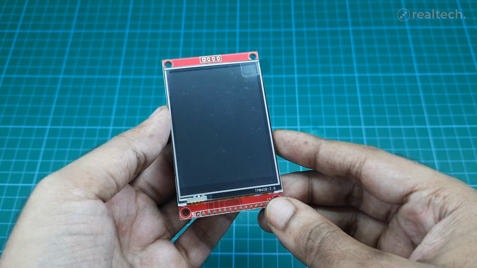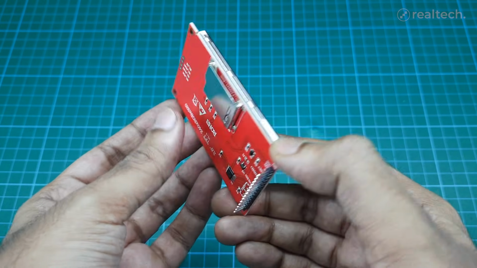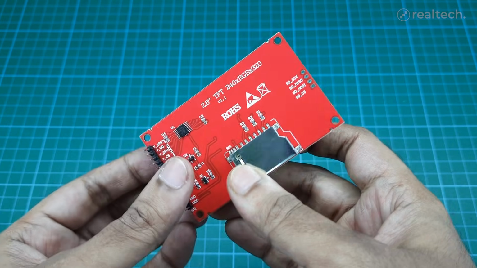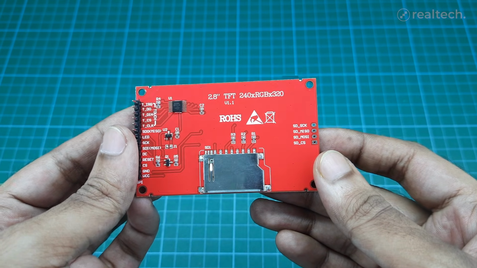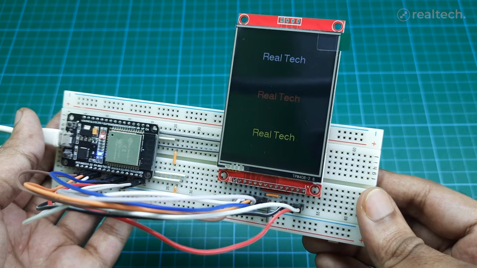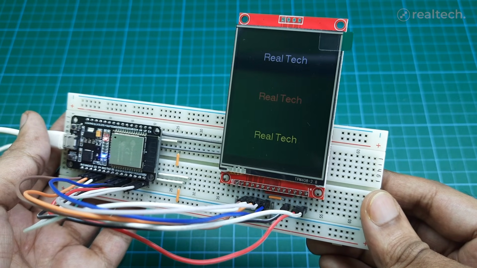I have another type of display here in my workshop. This is a 2.8-inch RGB touch LCD. I'll make a separate video about this in the future. Before this, you have to learn about the ESP32 module. That's another story.